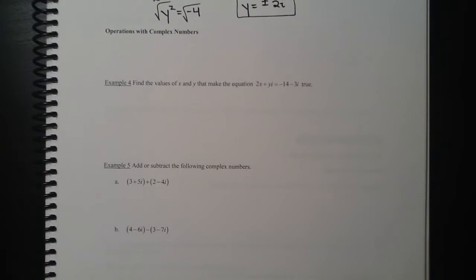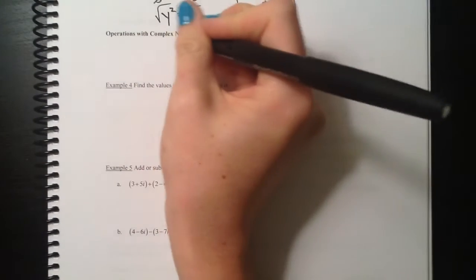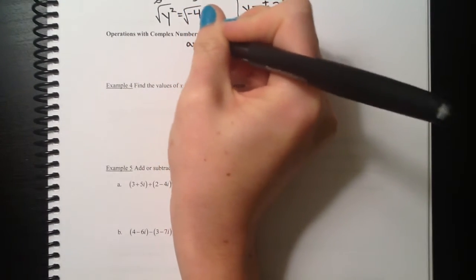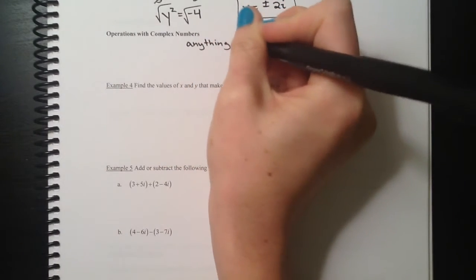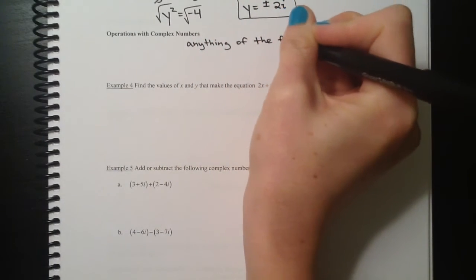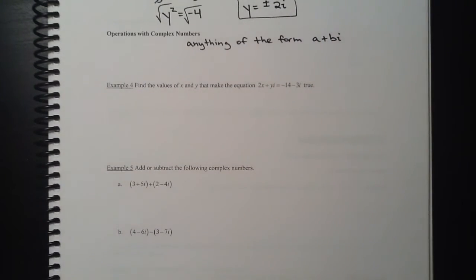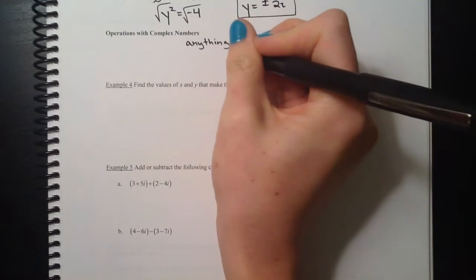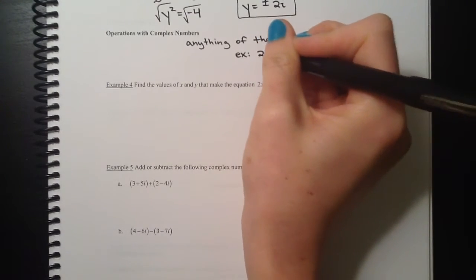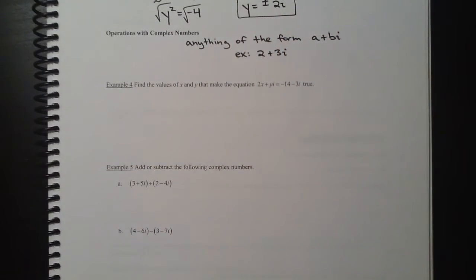Okay, so we introduced the imaginary number. The pure imaginary numbers are basically a number attached to i. Complex numbers expand that a little bit. A complex number is anything of the form a plus bi. So a and b would just be numbers, for example, you could have 2 plus 3i. That would be an example of a complex number.